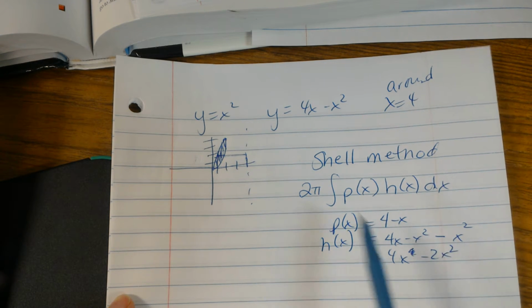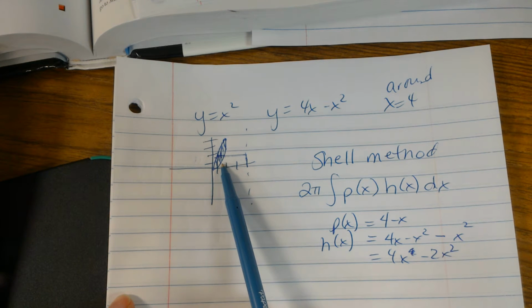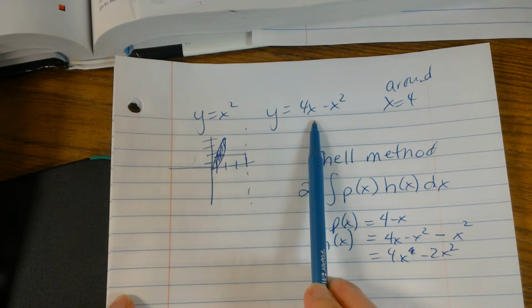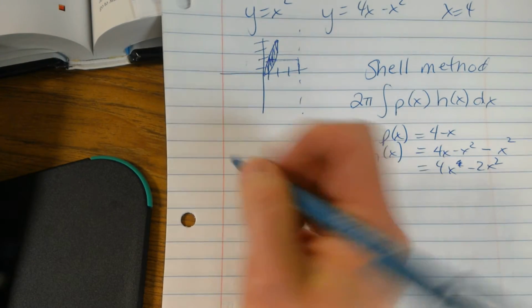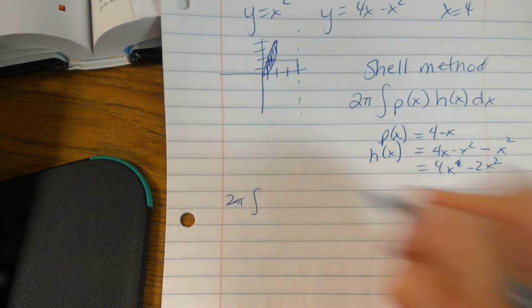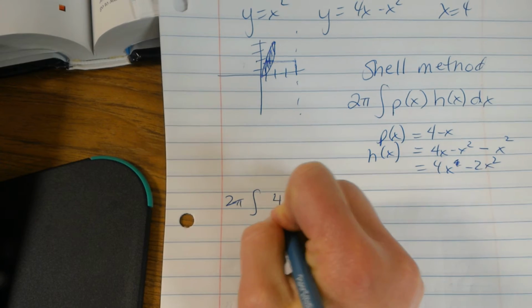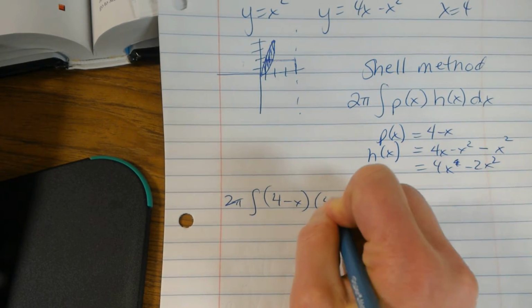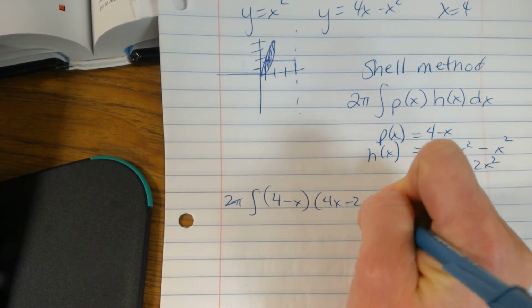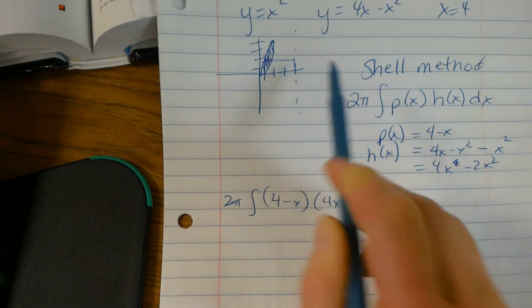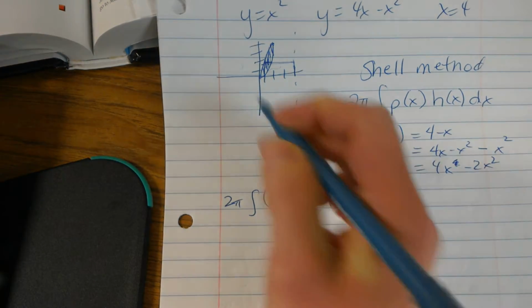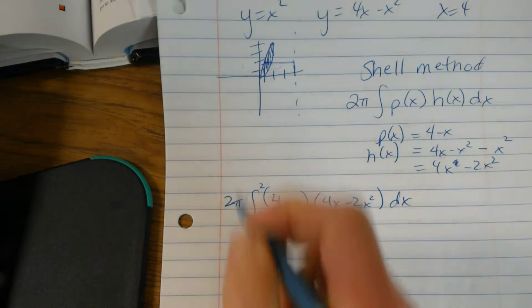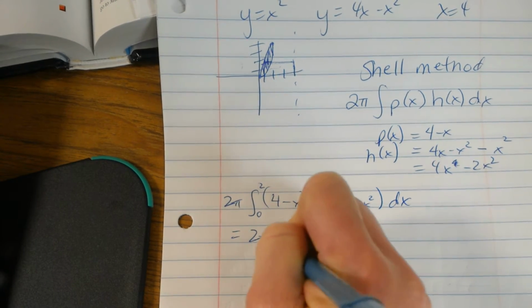Now my height is just my top one minus the bottom one. So here would be the top one. This is the bottom, so we end up with this. Okay, so now when we're finding our volume, we're going to say 2 pi integral of 4 minus x times 4x minus 2x squared dx. And we're looking at, again, these x values. I'm starting at 0, and I'm going to go to 2. So 0 to 2. So now we need to multiply that out.